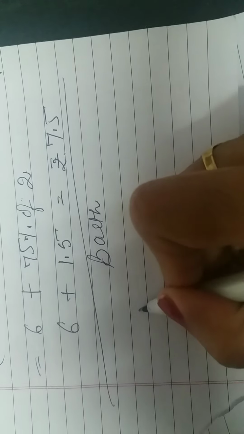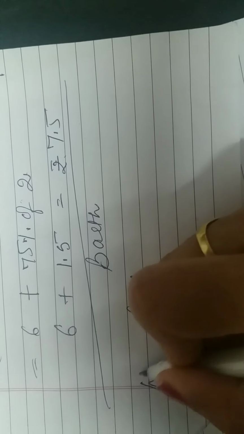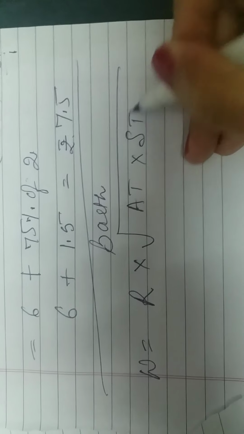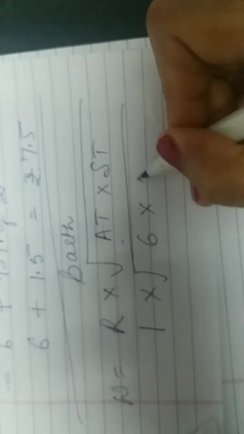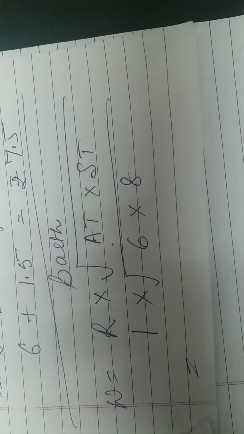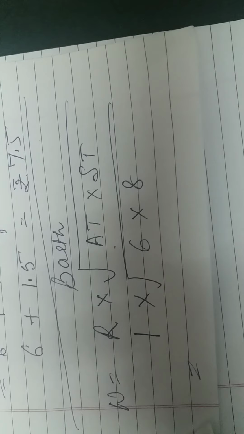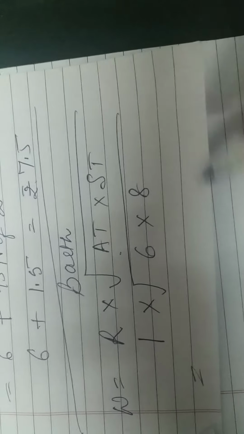The Barth formula says the wages are computed as rate into the whole under root of actual time into standard time. So continuing with the above example, if the rate is 1, actual time is 6 and standard time is 8, we have to do this computation a bit and then calculate these wages.